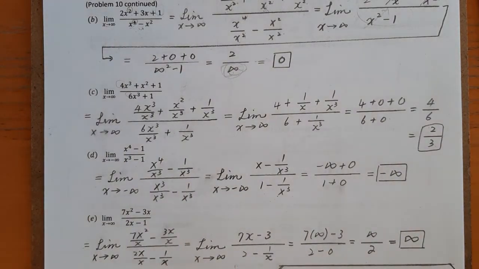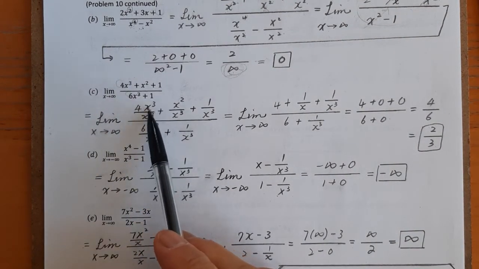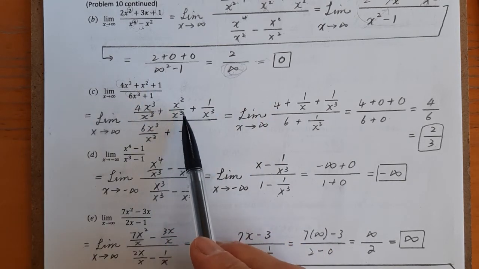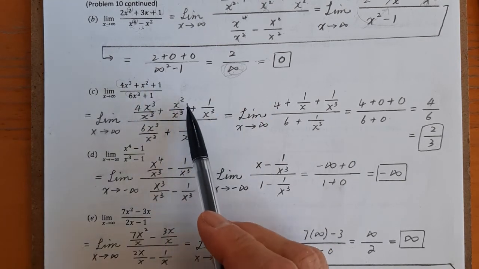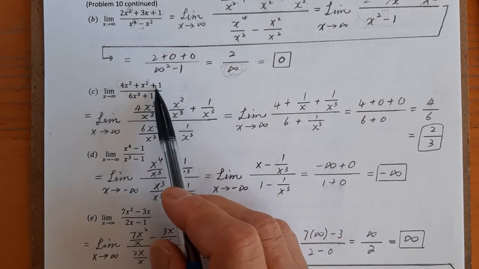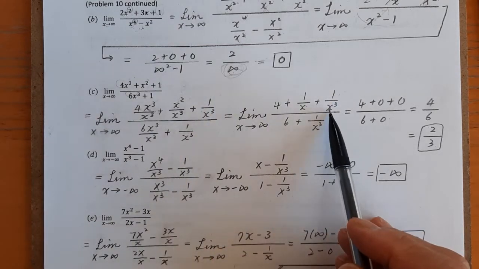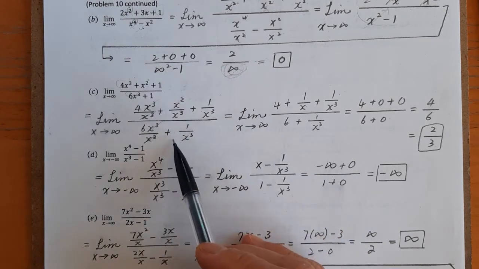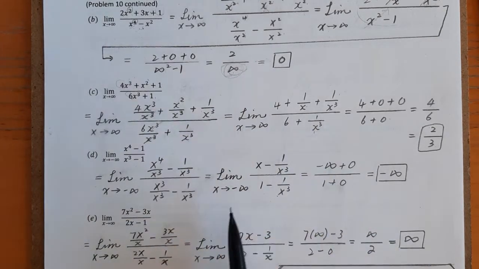Because it is x cubed, you divide each term by x cubed. 4x cubed divided by x cubed cancels, get 4. X squared divided by x cubed, cancel x squared, remain 1x on the denominator, find 1 over x, and plus 1 divided by x cubed. 6x cubed divided by x cubed cancels, get 6, and plus 1 over x cubed.